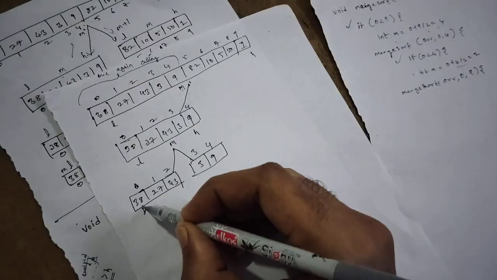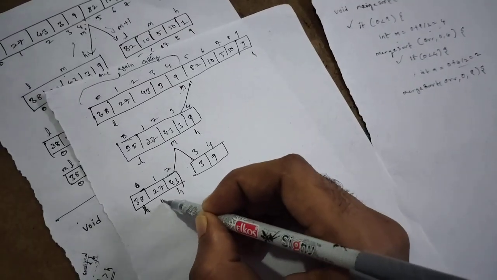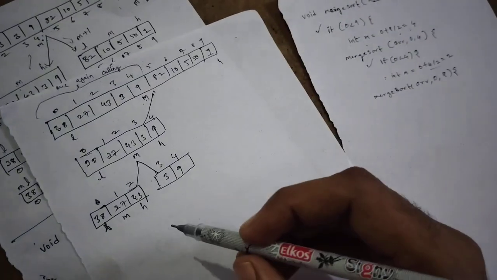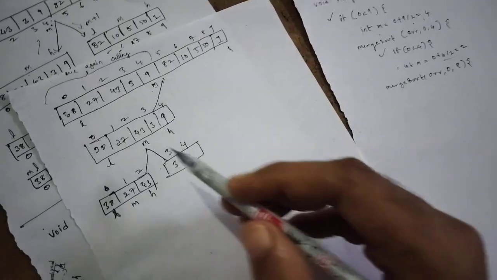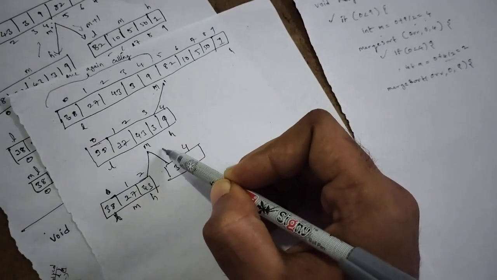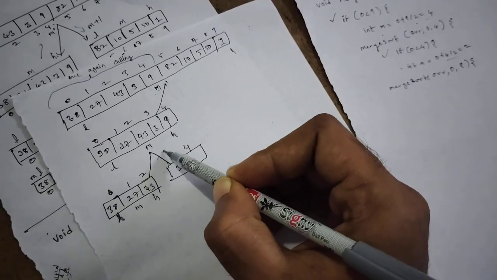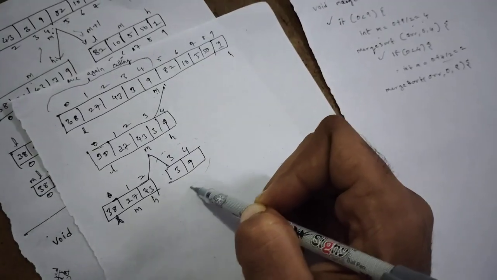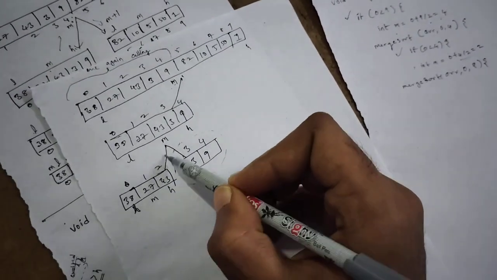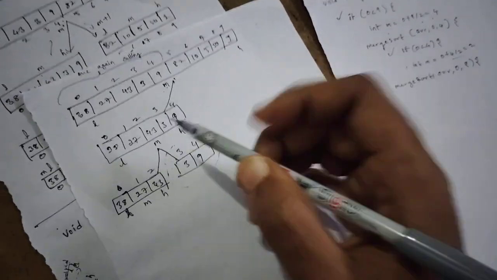This is L, this is H, this is M. Let's forget this part for now. The program only goes in this way.